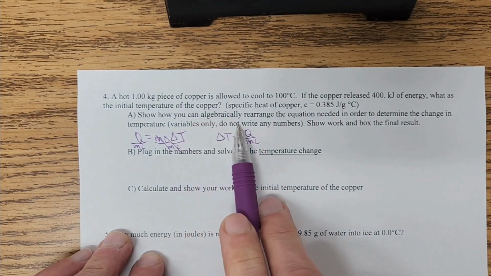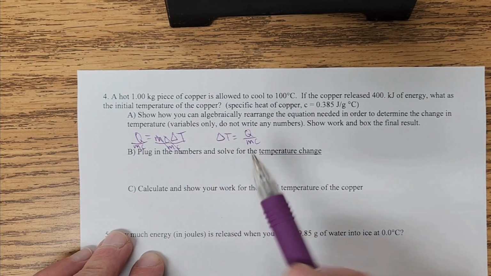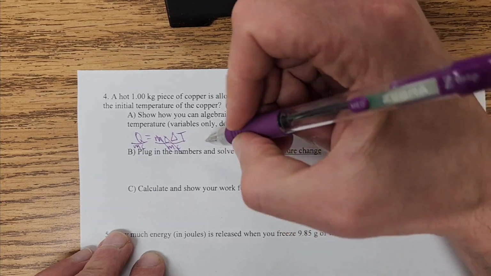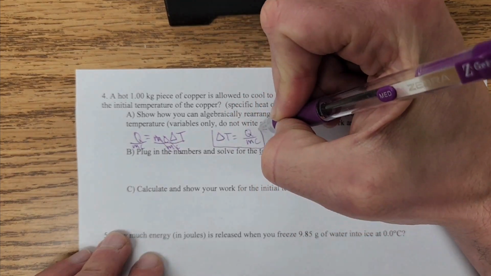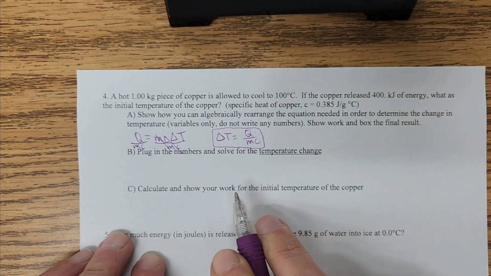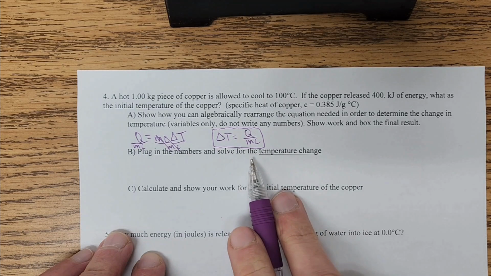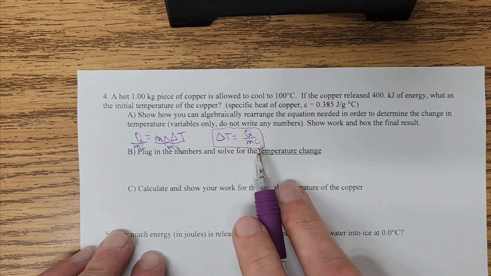So that's why it says variables only, no numbers. This is the answer. It does say show your work and box the final result. So that was the work. That's the rearranged equation to determine the change in temperature. Now we're going to plug in the numbers and get the temperature change.